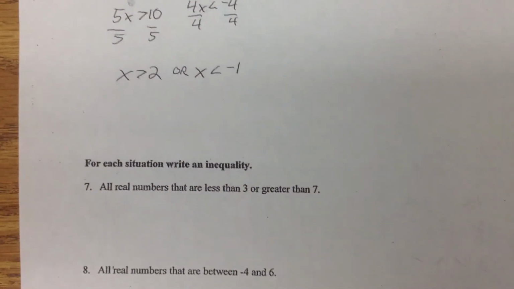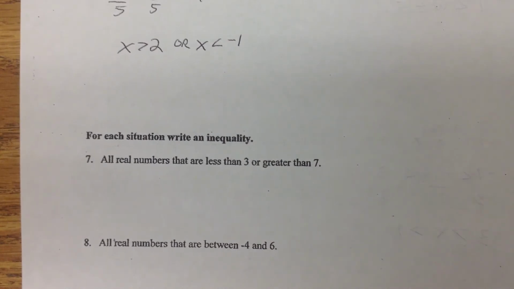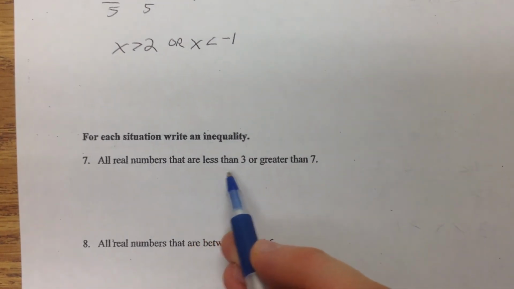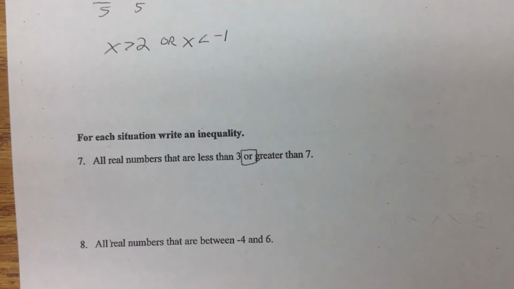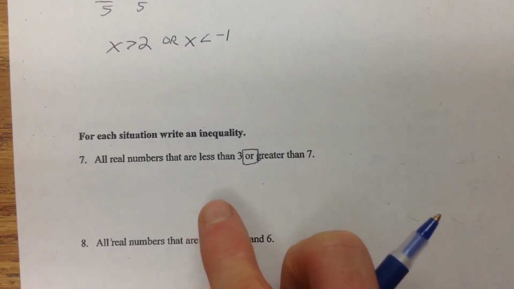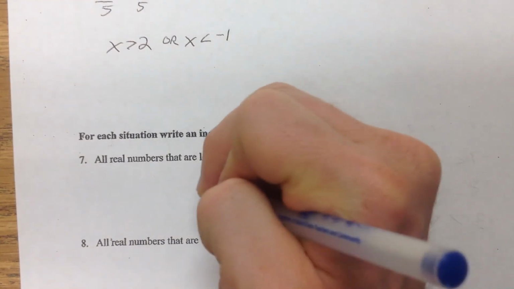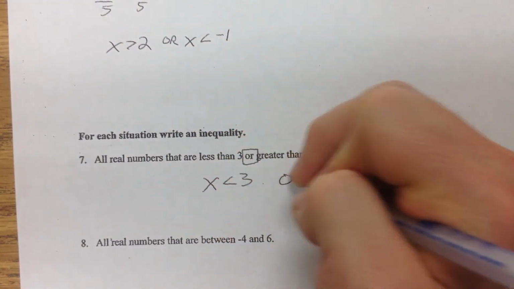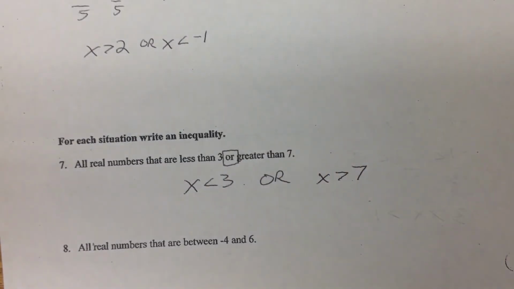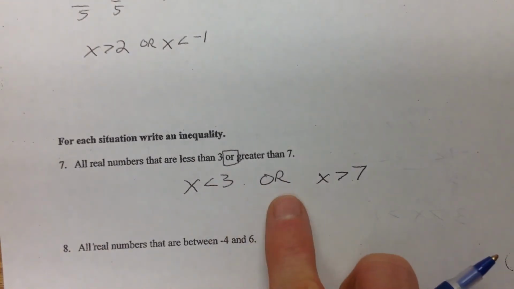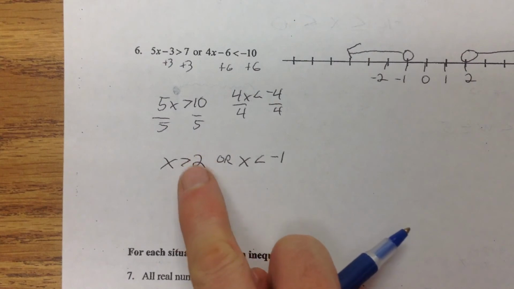All right, last but not least, some translations. For each situation, write an inequality. All real numbers that are less than 3 or greater than 7. So this is going to be one of those situations where we just write two inequalities separated by the word or. That word or is a real key for us. All real numbers that are less than 3, so that's x less than 3, or x greater than 7. So I've just got two separate inequalities separated by the word or, just like we had here: x is greater than 2 or x is less than negative 1.